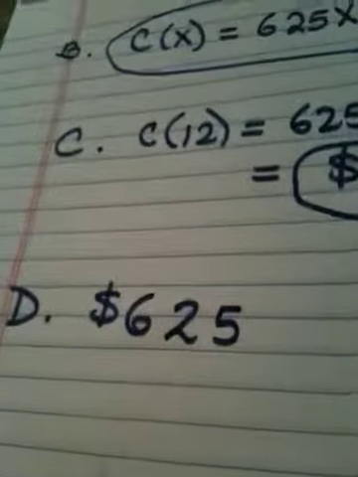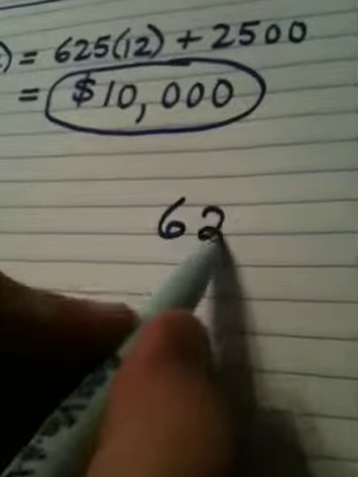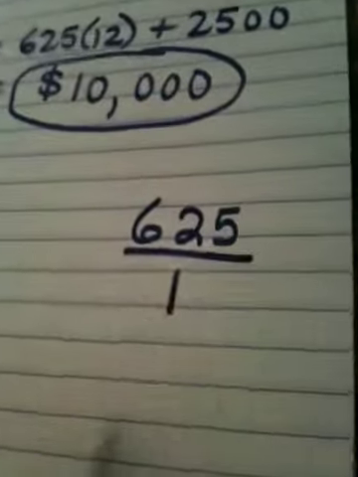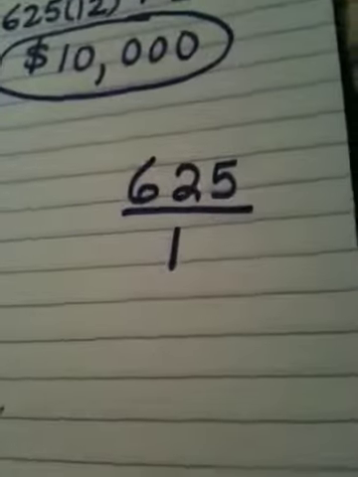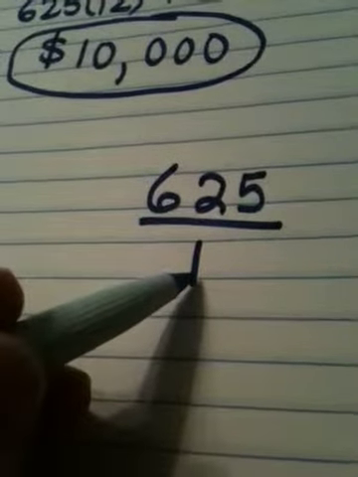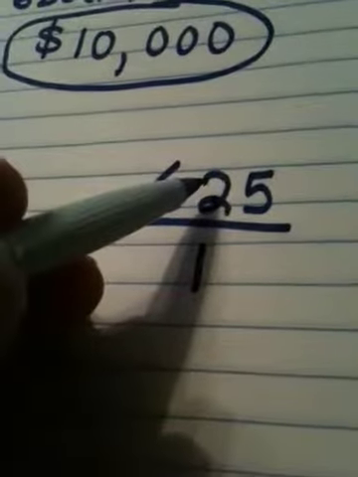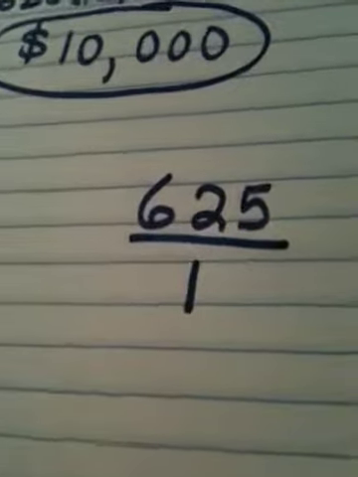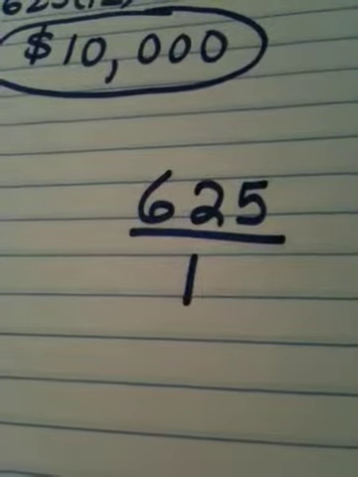Basically, what they're trying to get you to see here is that in the cost function, since this is a linear function, the slope has a particular meaning. 625 for the slope is really 625 over 1. So what that's saying is, for every one additional computer, you're spending $625 more in cost to produce it. So the answer is 625.